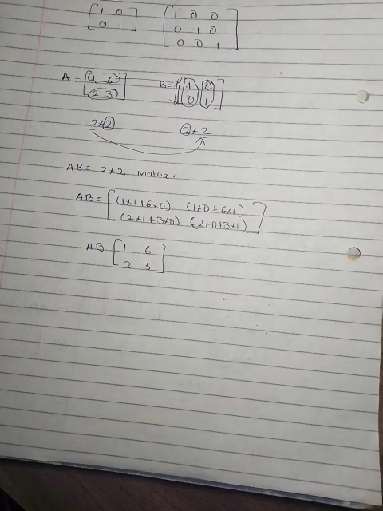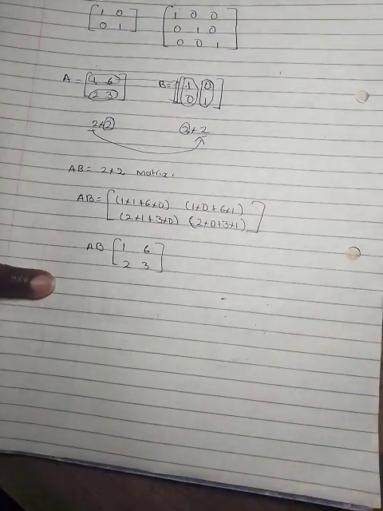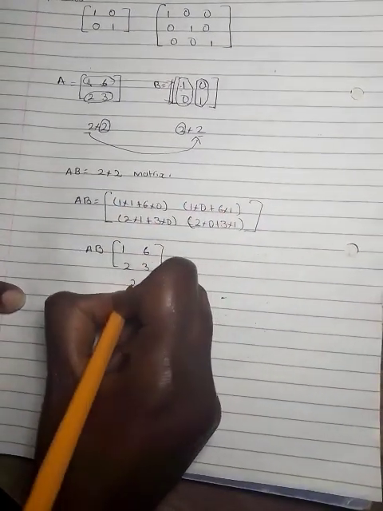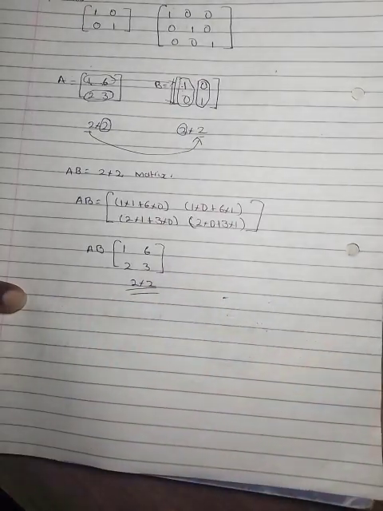Now, it is important for you to note that a unit matrix must always be square. The number of rows must be equal to the number of columns. And of course, after you get the answer, you look at the size. It's a 2 by 2 matrix, just as we expected right there.